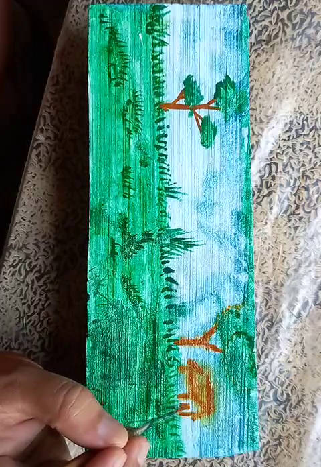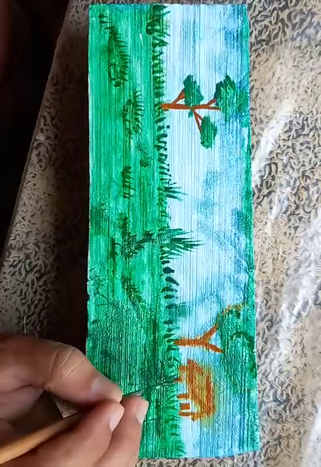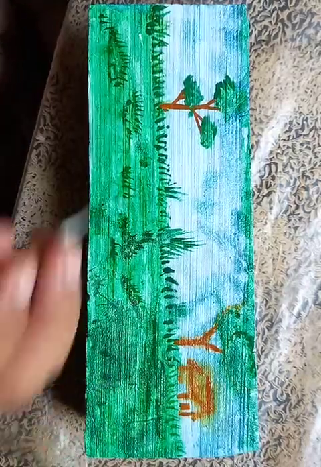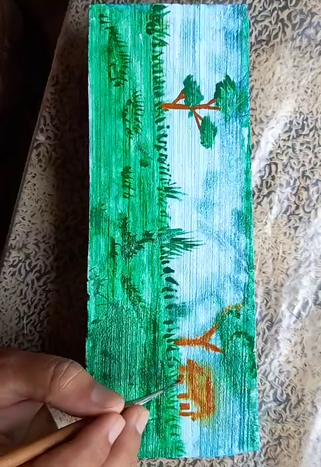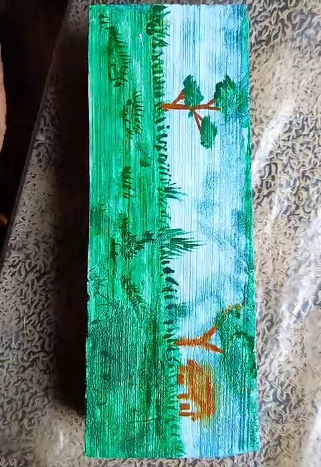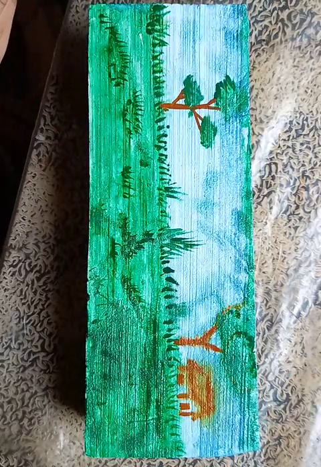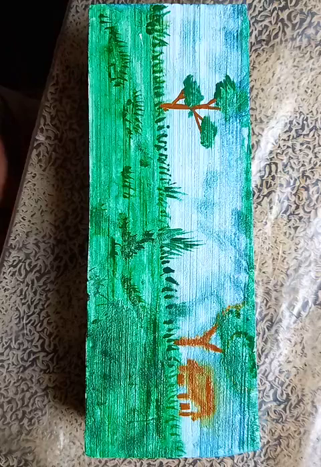So the door is on the side and windows on the other side, you can see. Now the thing is that the drawing has to be dry, and we're going to put the border in black color, and the drawing is going to be totally fine. Okay, so the landscape is okay and it's getting good.